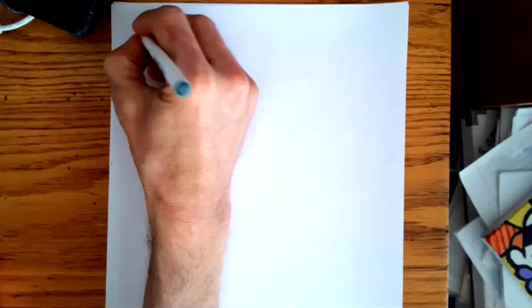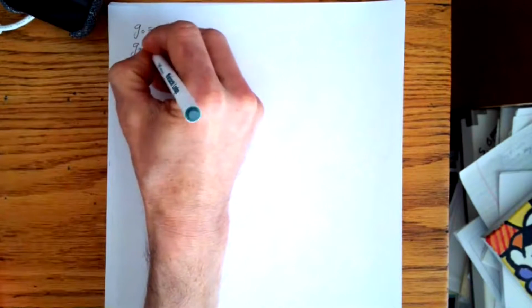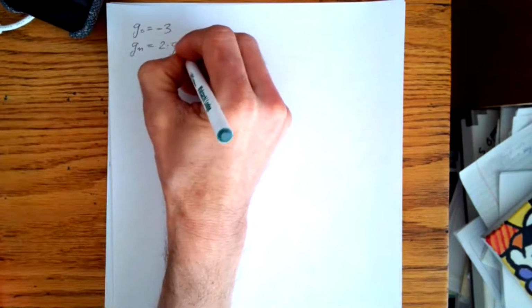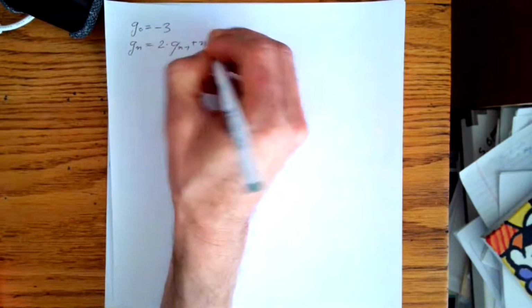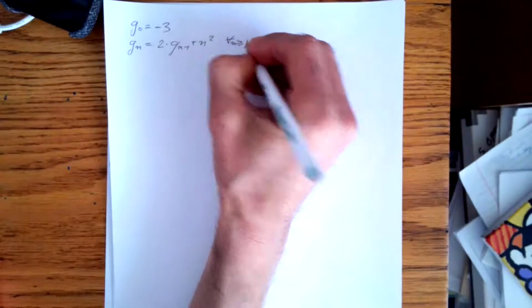So this was the recursively defined sequence. G0 was -3, and Gn was 2 Gn-1 plus n squared, for all n at least 1.